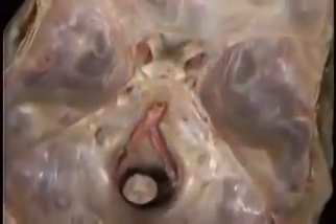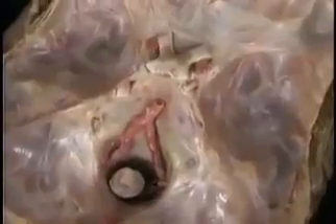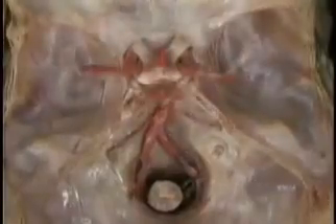Now that we've followed the internal carotid and vertebral arteries into the cranial cavity, we'll see how they supply the brain. We'll also see the set of arterial connections known as the arterial circle or circle of Willis. So far, we've seen the internal carotids entering up here, the vertebral arteries entering down here and joining to form the basilar artery. Now, we'll complete the picture.